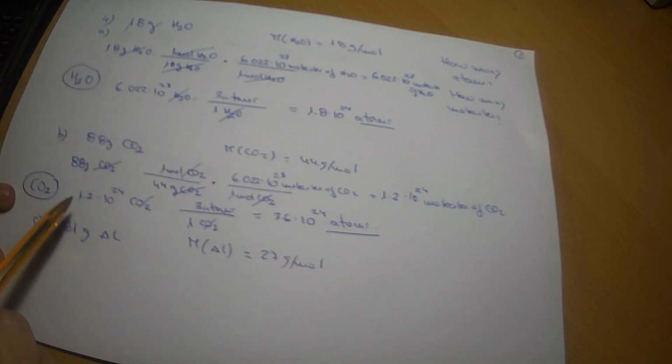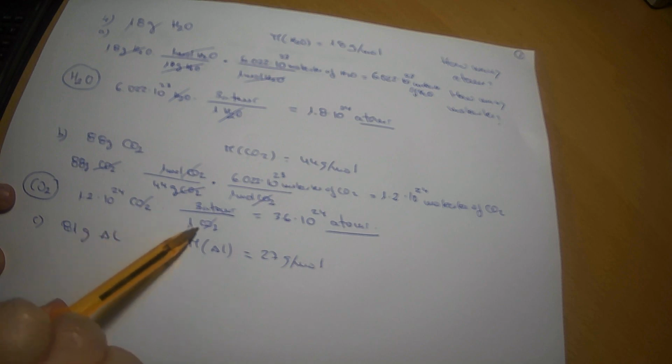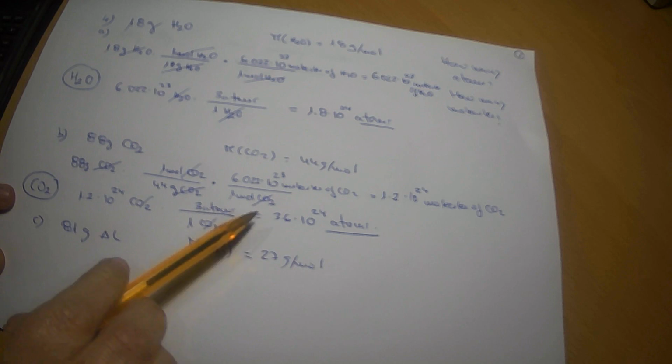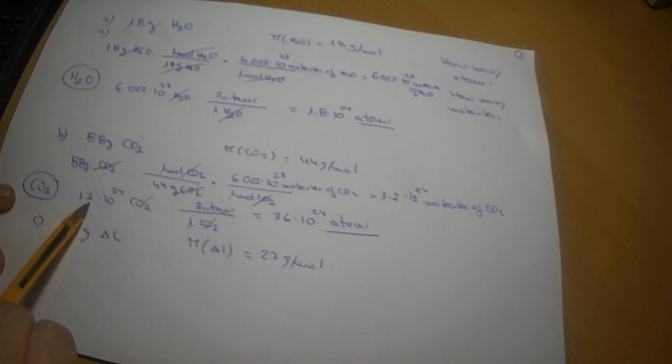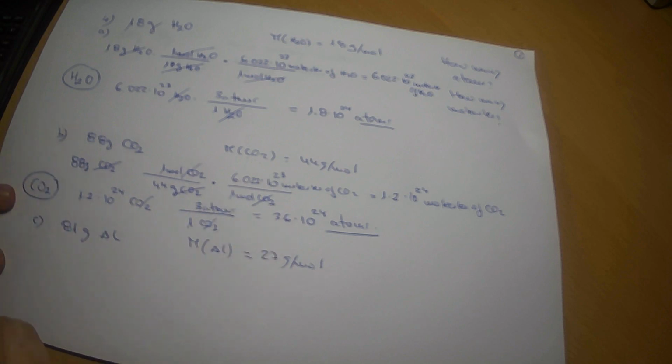Es decir, que nosotros no tenemos solamente una molécula de dióxido de carbono, tenemos 1,2 por 10 a 24 moléculas de dióxido de carbono. Como sabemos que por cada molécula de dióxido de carbono hay 3 átomos, al final, en total, si yo multiplico 1,2 por 10 a 24 por 3, voy a obtener 3,6 por 10 a 24 átomos en total. And the last one is 81 grams of aluminium. Be careful because in this case, aluminium is an atom.